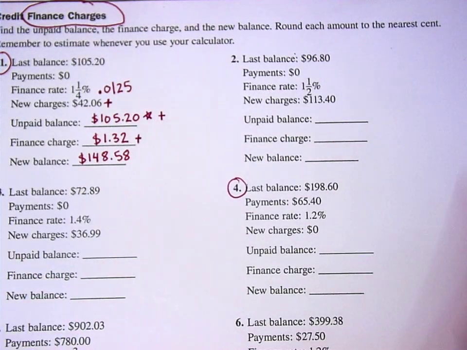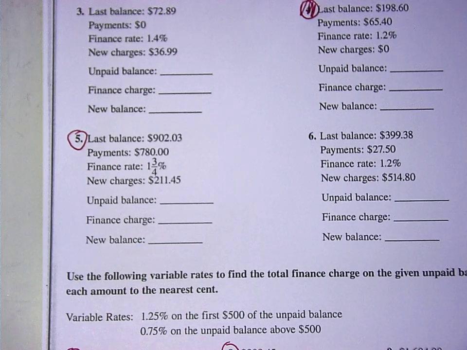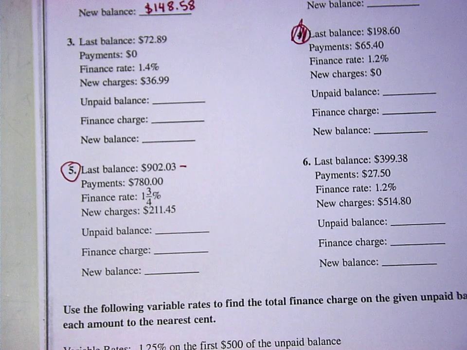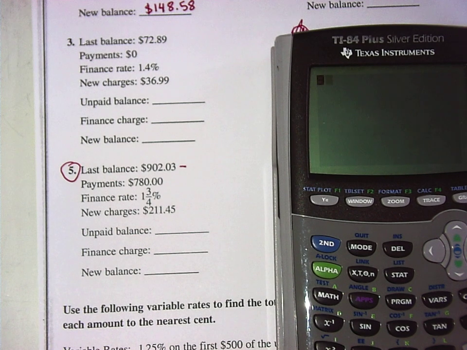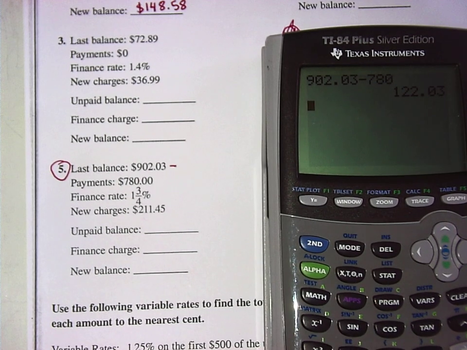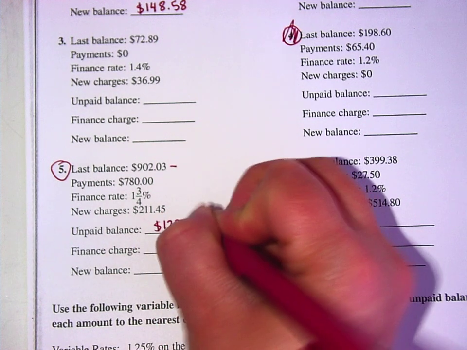All right, now we're gonna jump down to number 4. I don't wanna do number 4. I wanna do number 5, because it's harder. Anybody disagree? Okay. All right, last balance. This person owed $902.03, and then they paid off $780. All right, so everybody put in their calculator, $902.03. And then they paid off $780. So what should I do? I'm going to subtract $780. That gets me $122.03 is their unpaid balance. So this is how much they had from last month that they did not pay off.